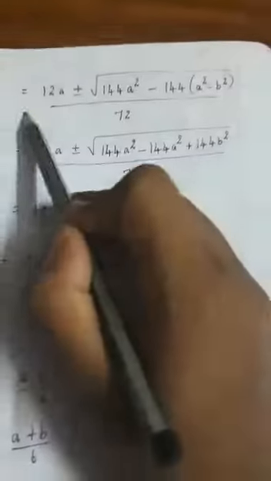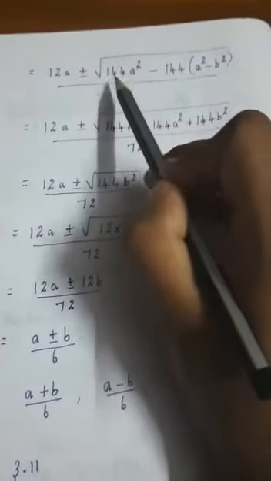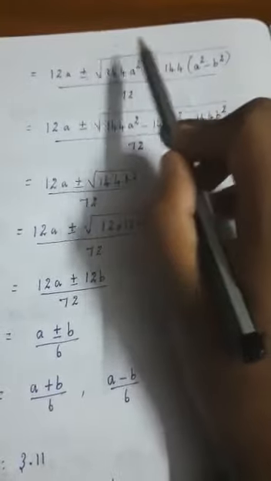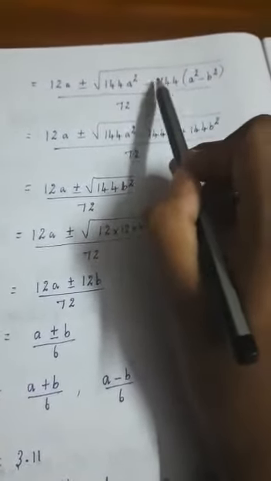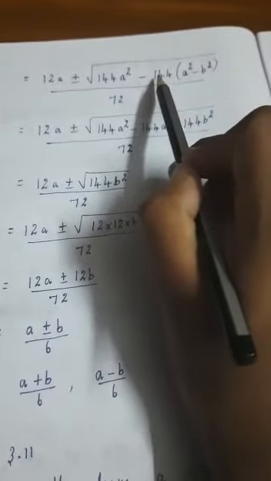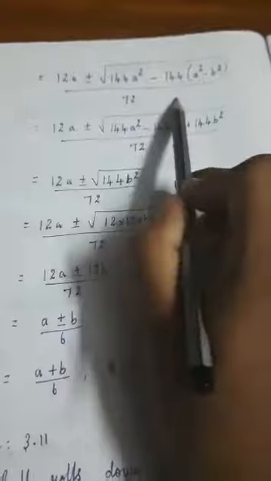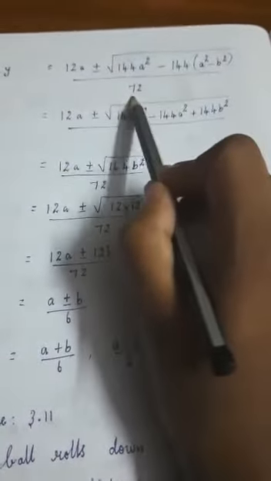Now see here, y is equal to 12a plus or minus root of minus 12a the whole square, that is minus 12a into minus 12a, plus 144a square, minus 36 into 4, that number if you multiply, you get minus 144 into a square minus b square. The denominator is 2 into 36, that is 72.